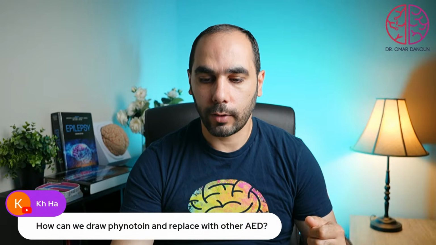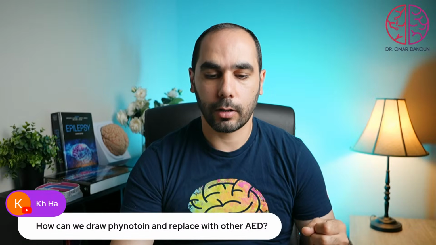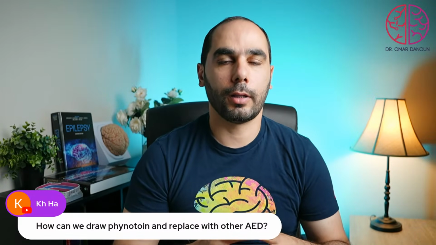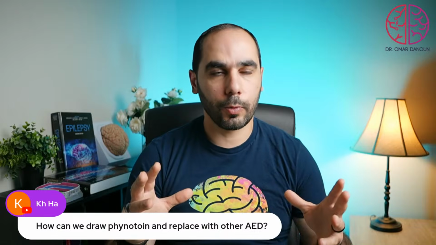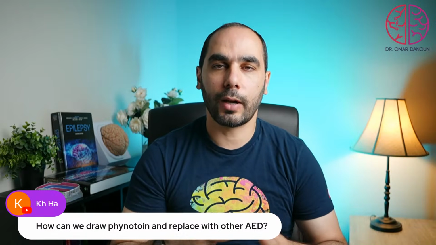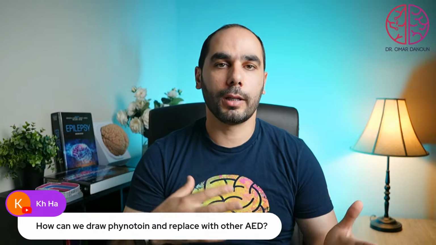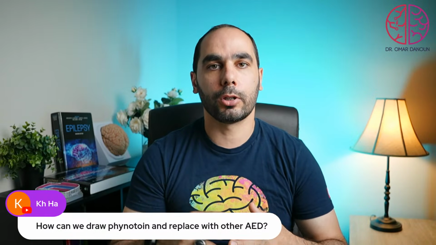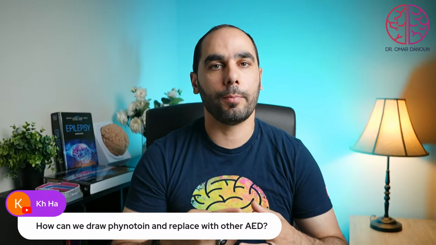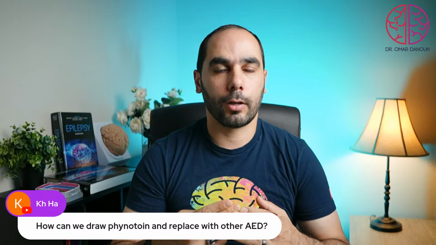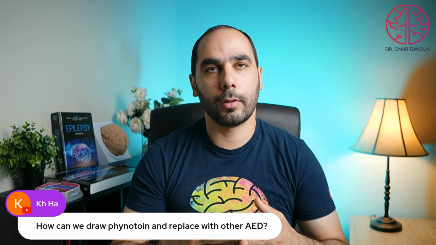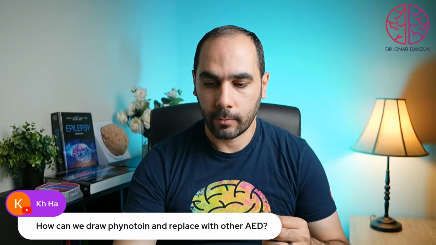How can we withdraw phenytoin and replace it with other anti-epileptic drugs? If somebody has taken phenytoin, as I said, you will switch to a medicine that has a similar mechanism of action. Phenytoin works on the sodium channel, so you want a medicine that works on the sodium channel. Newer sodium channel blockers are Vimpat, lacosamide, and the medicine Lamictal, lamotrigine.